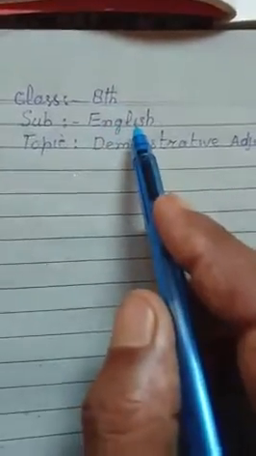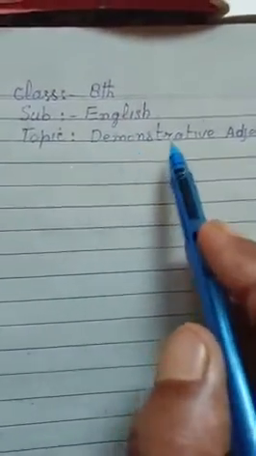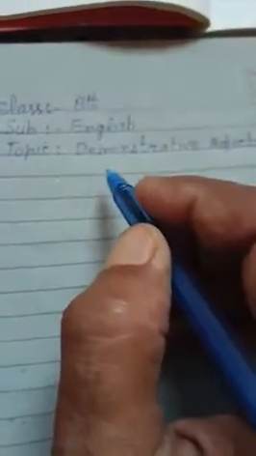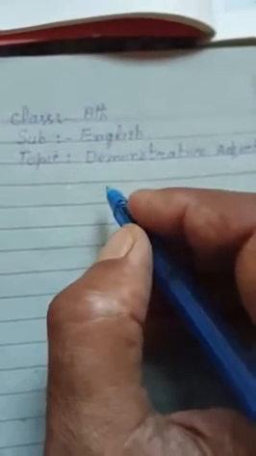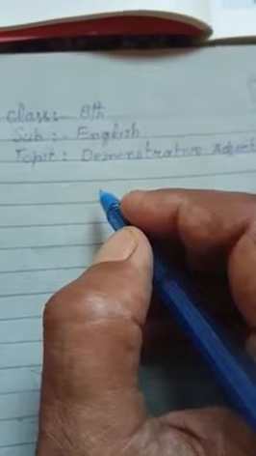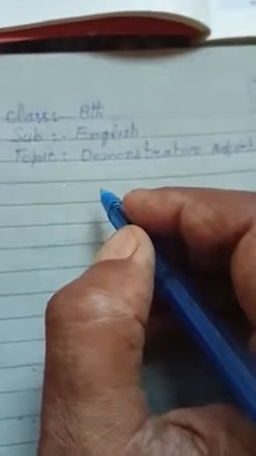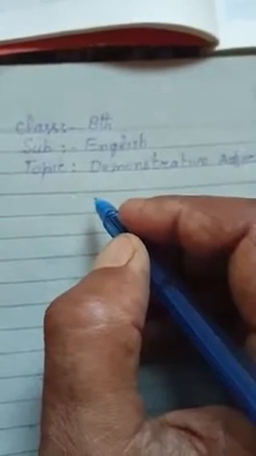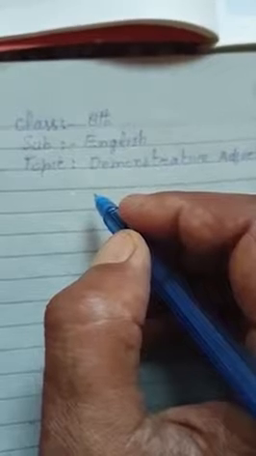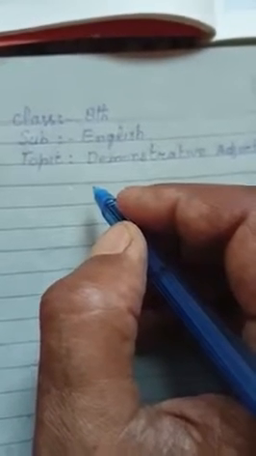My subject is English. Today's topic is demonstrative adjectives, one of the kinds of adjectives. So, dear students, let me repeat yesterday's topic. Let me throw a little light over yesterday's topic. Dear students, yesterday we discussed definite numeral adjectives.